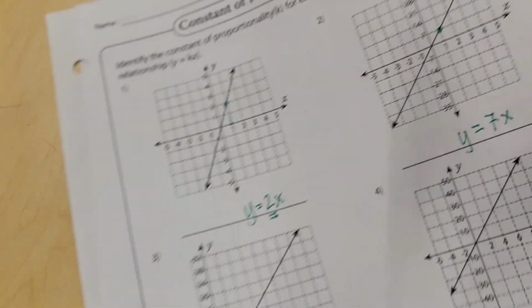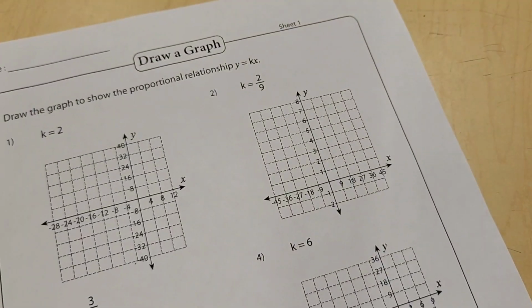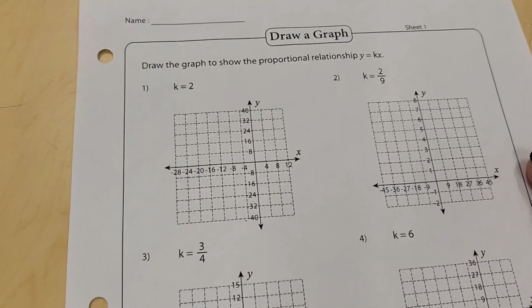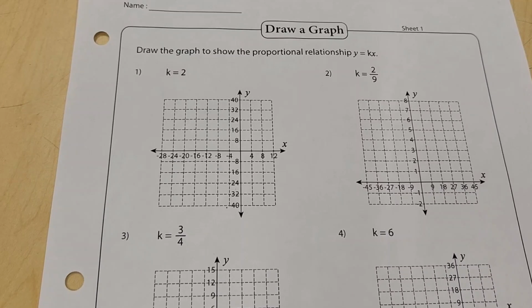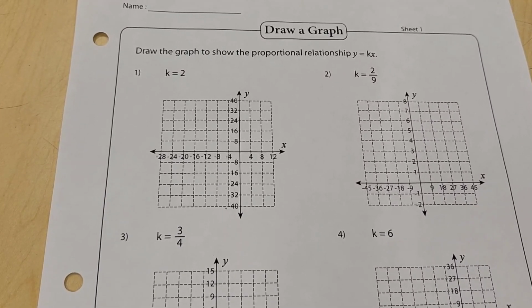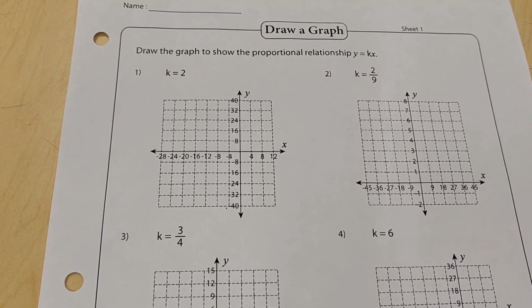Okay? And then on the next page, they're going to tell you what the k value is, and you're going to graph that. So if the k value is 2, that means for every x, I have 2 y's.